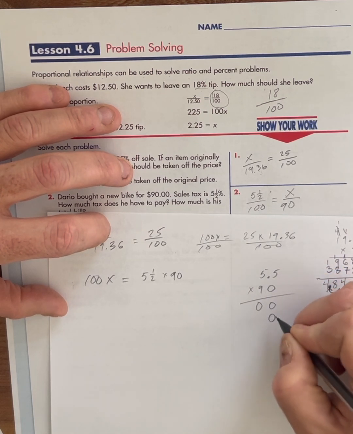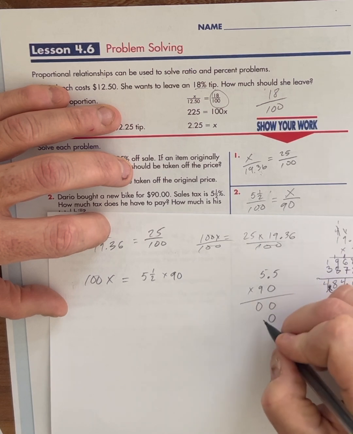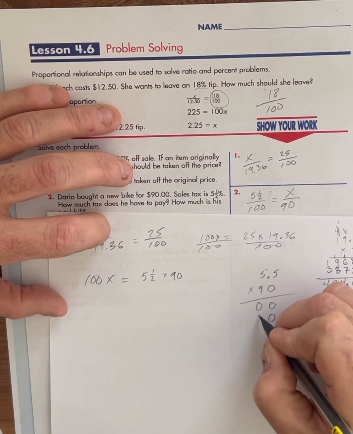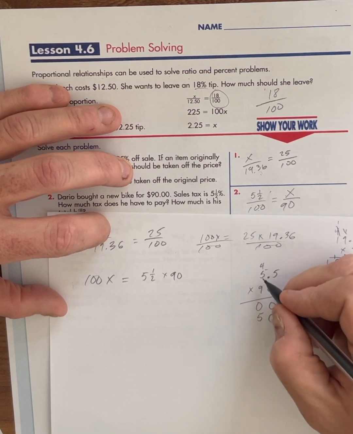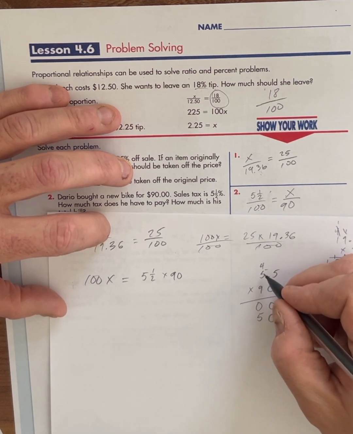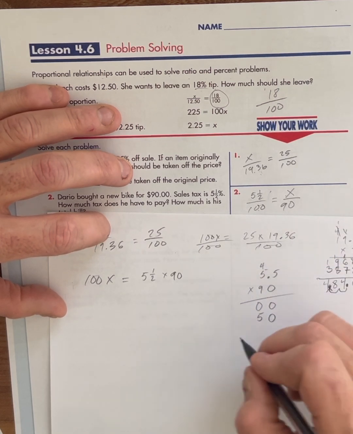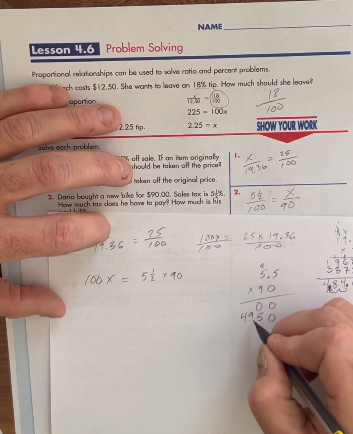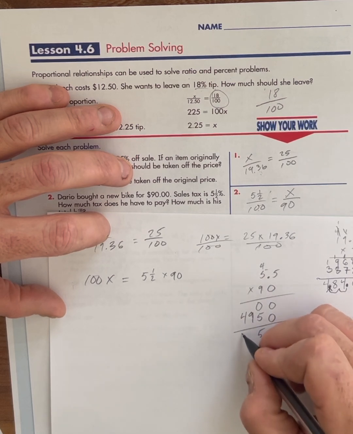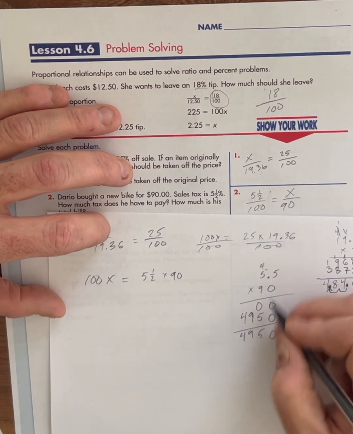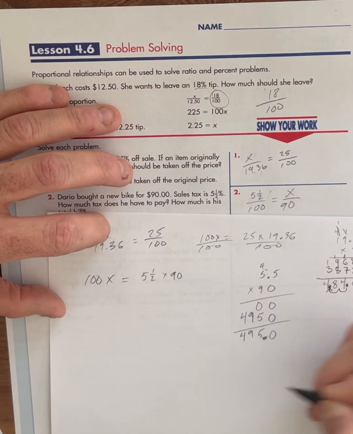Put my placeholder. 9 times 5 is 45. Carry the 4. 9 times 5 is 45, plus 4 is 49. Bring my decimal point down.